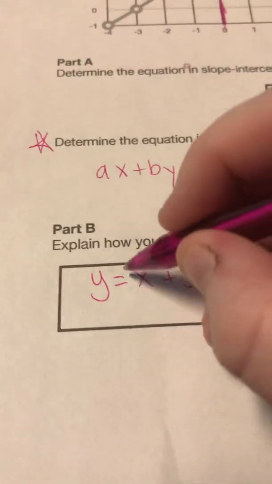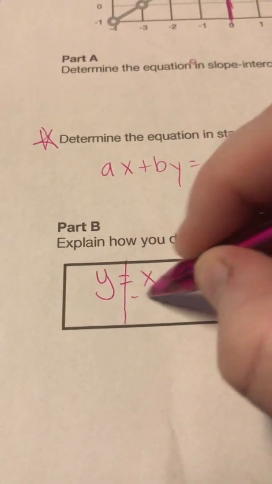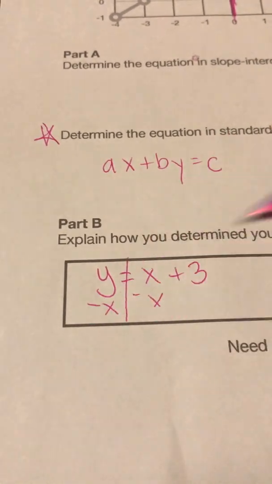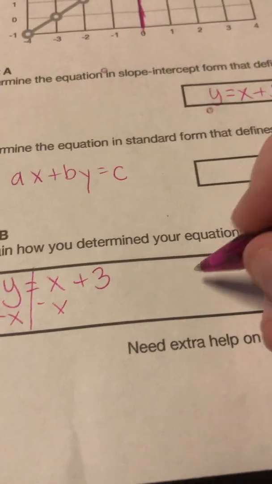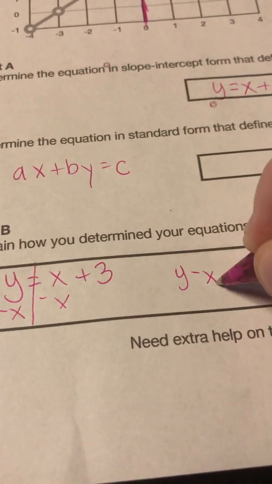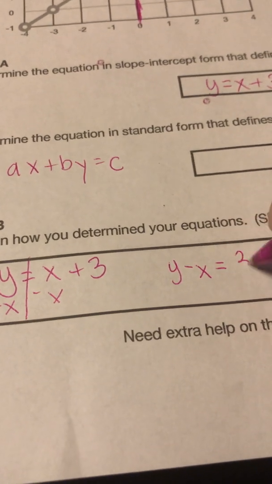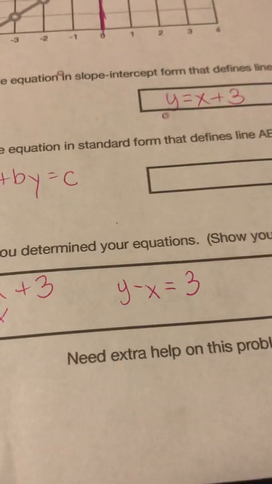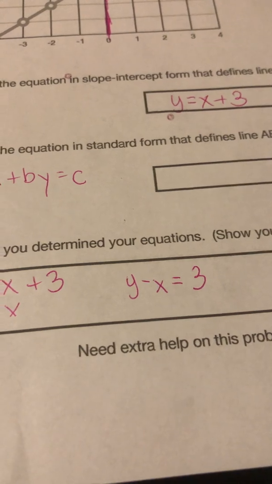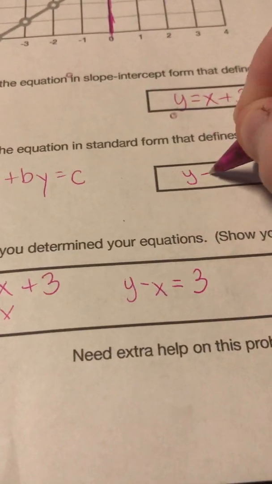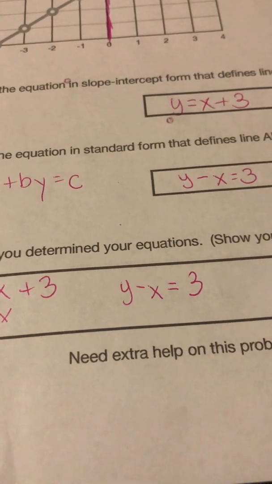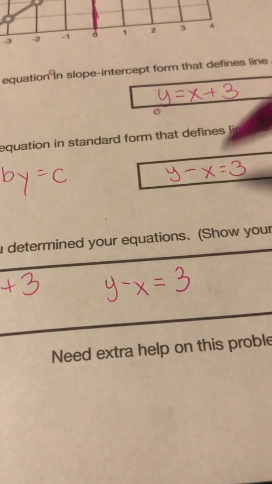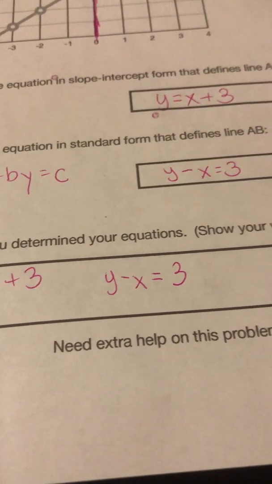So all I'm going to do is draw my line. I'm going to subtract x from both sides. You can't take an x away from a y, but what you end up with is y minus x equals 3. And that's no longer in slope-intercept form, that's in standard form. So y minus x equals 3. If it really bothers you, you could change it to -x plus y equals 3, but that's the exact same thing.